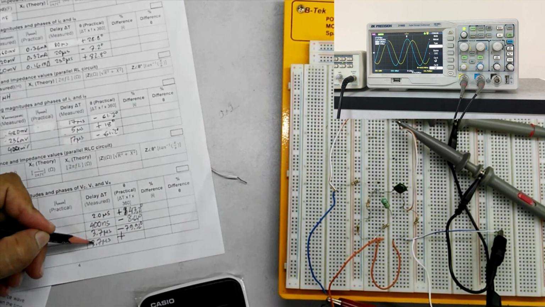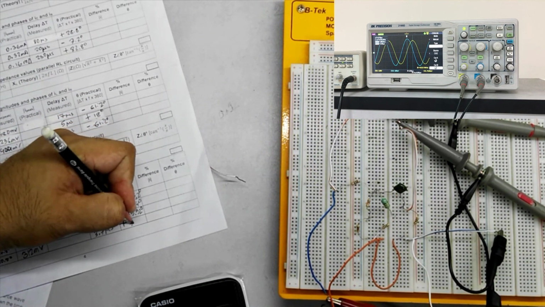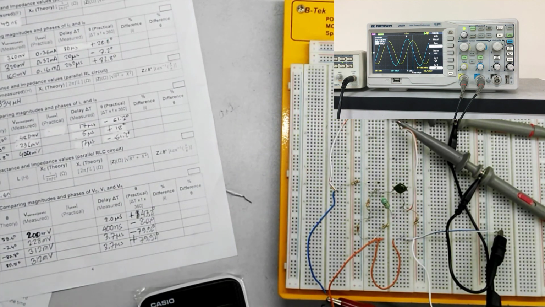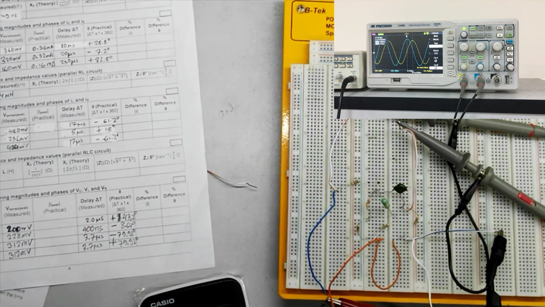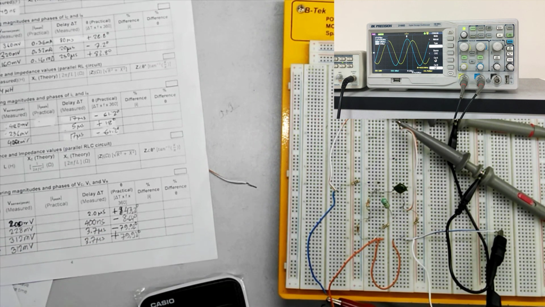And for 3.7 microsecond we have calculated earlier that the angle is 79.92 degree. So we have completed the parallel RLC circuit and taken all the required measurements from our devices.